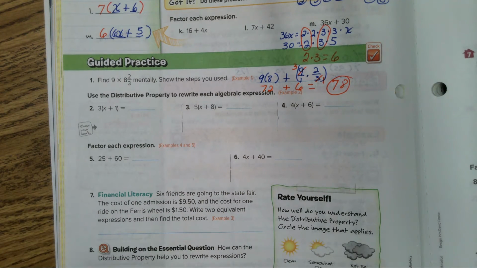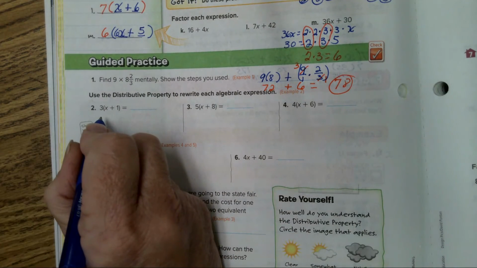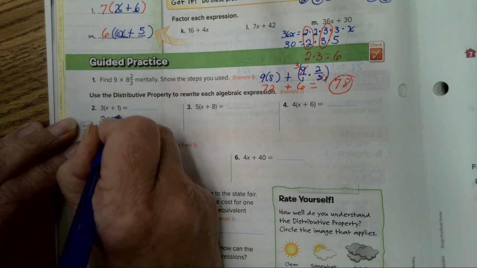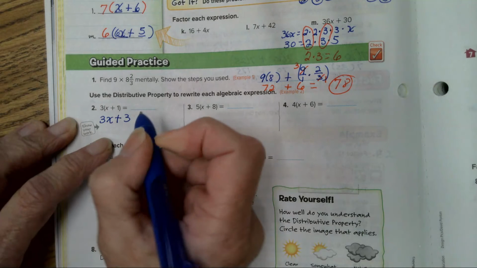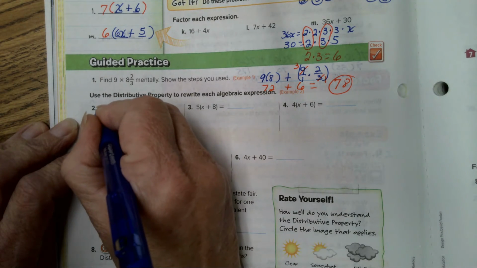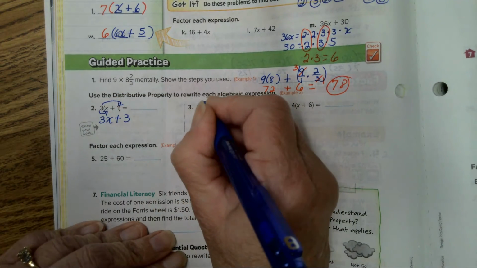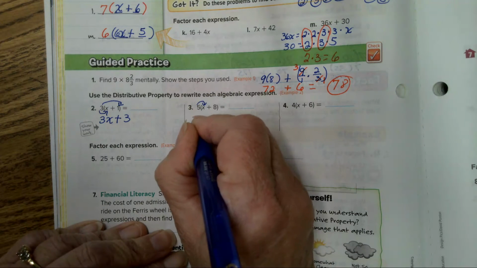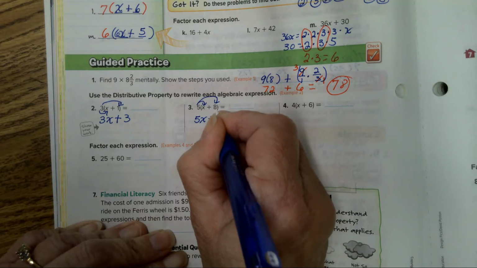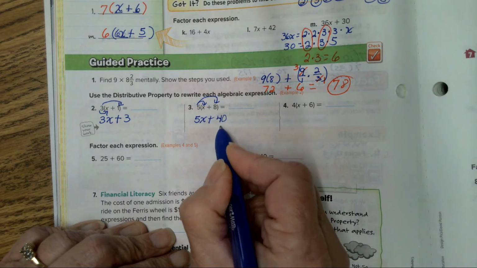Welcome back. This is how you do number 2, 3, and 4. In this problem, you're going to have 3x plus 3, and that is the final answer for that one. 3 times x and 3 times 1. For number 3, you're going to have 5 times x is 5x plus 5 times 8 is 40. Does everyone see where the 40 came from? 5 times 8 is 40.